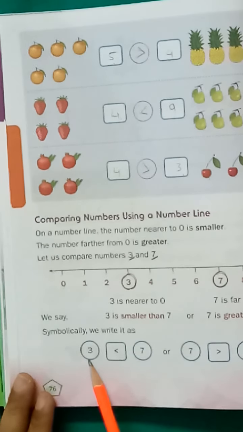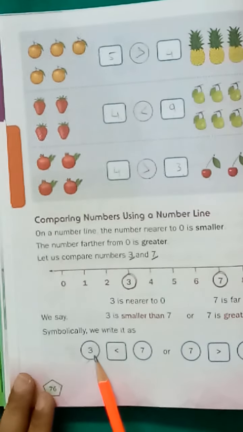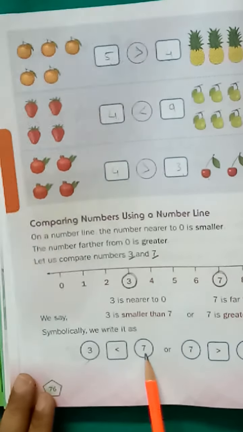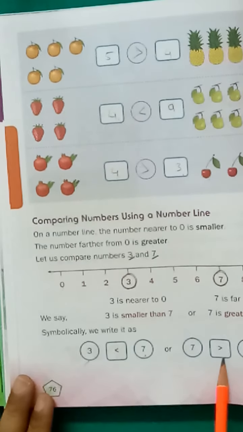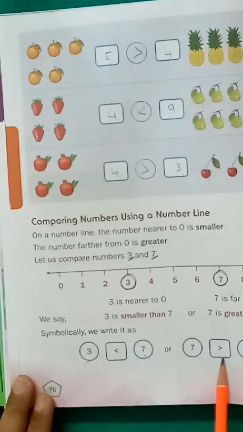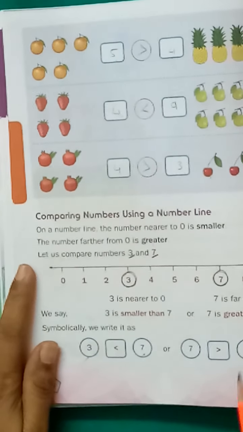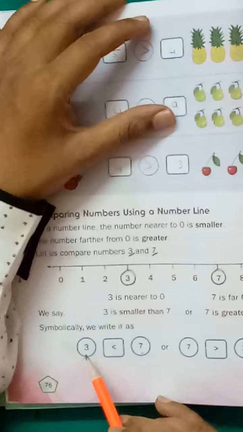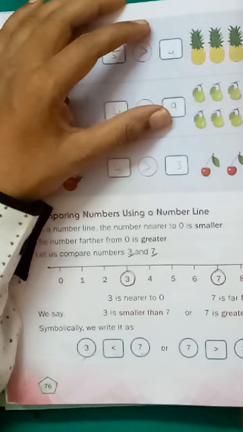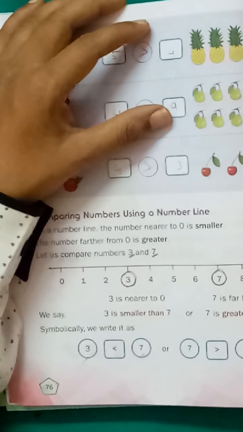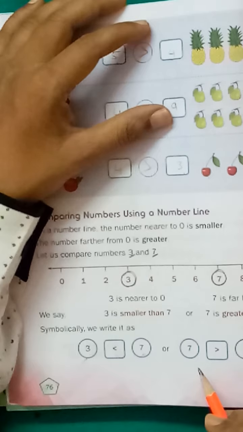See here how to symbolically write 3 less than 7. This is called a less than number. So if you want to write like this, or if you want to write like this also, you can write it in reverse. So you can write either 3 less than 7 or 7 greater than 3. Okay?